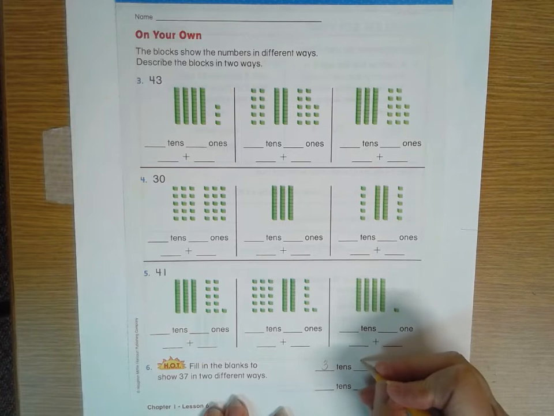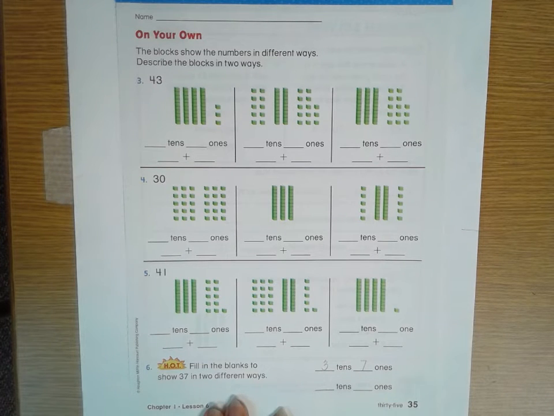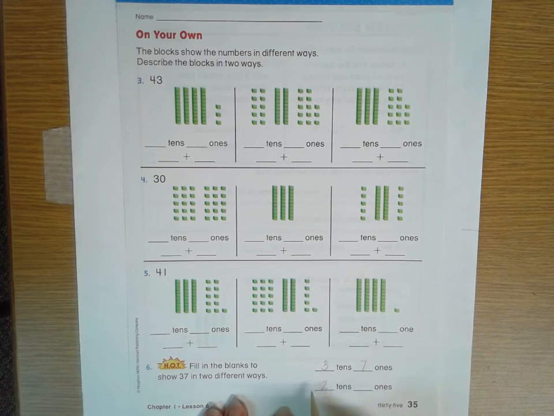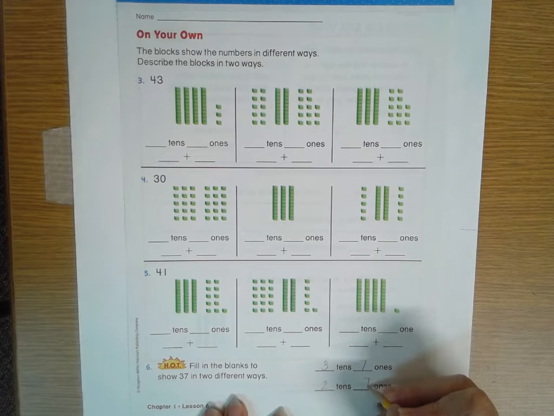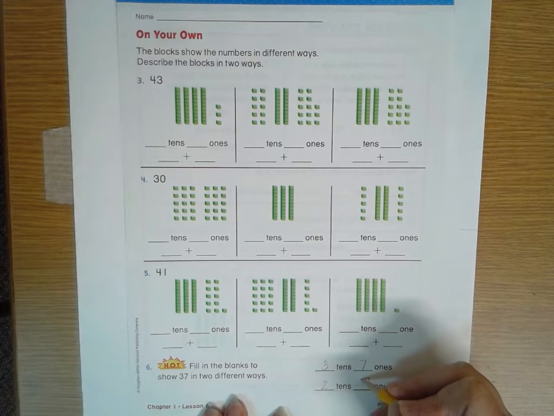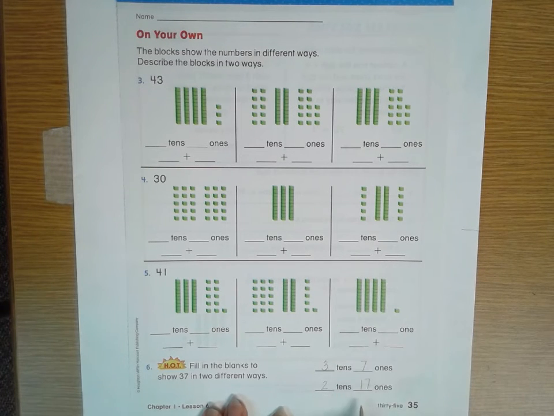There's 7. But if we regrouped, if we took away one of those 10s, so now instead of 3 10s, what would we have? If we take one away, we would have just 2 10s. Actually, I shouldn't say take away. We're not taking it away. We're going to move it over to the ones place. So now, instead of 7 1s, we're going to put a 10 with that. And what will we have? We will have 2 10s and 17 1s.